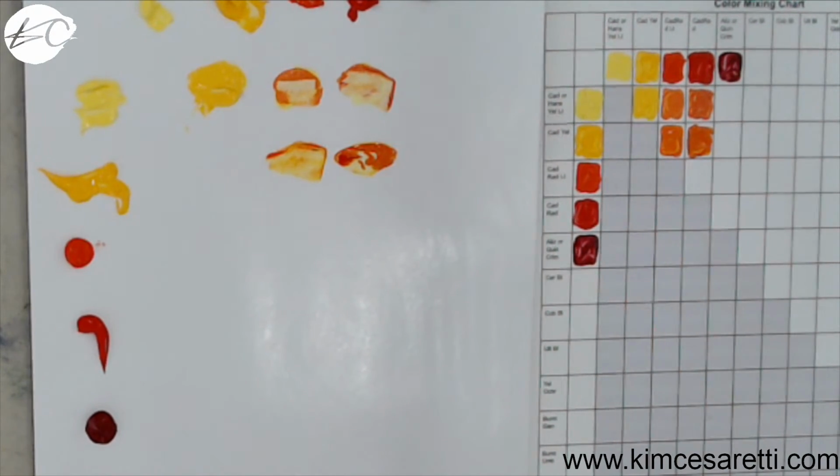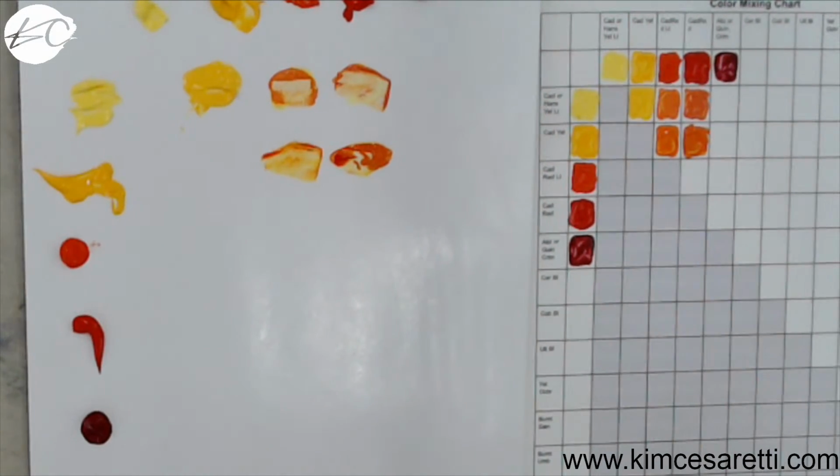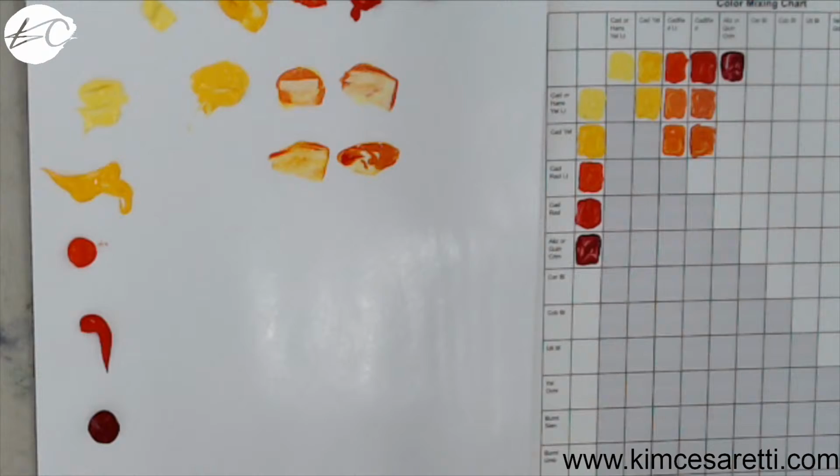And I have, oh, so now we have cadmium red with cadmium red light. There's not going to be much of a difference there.